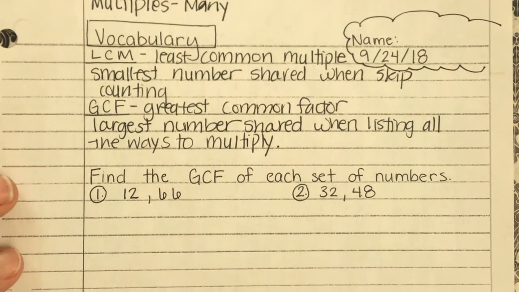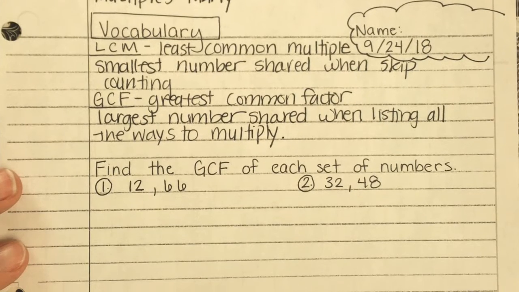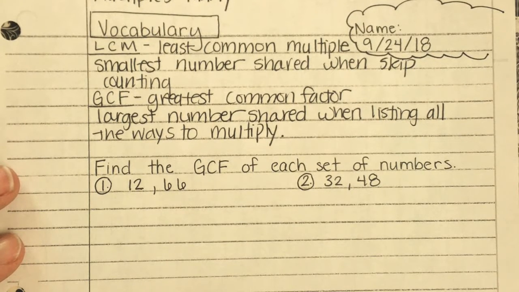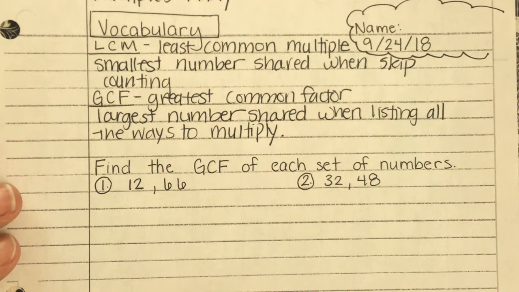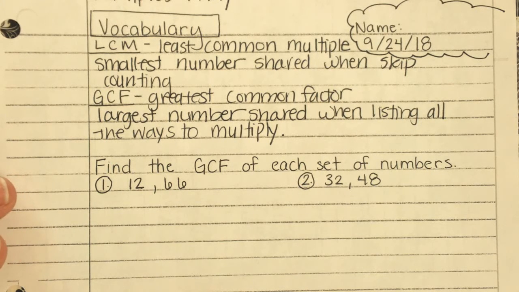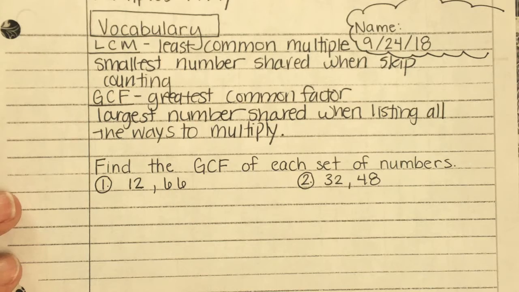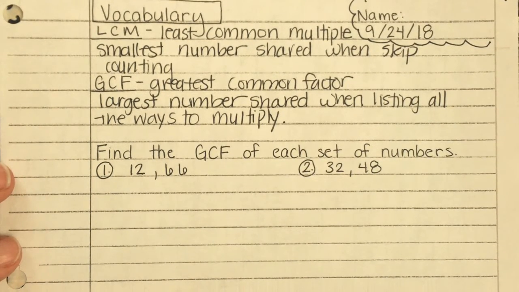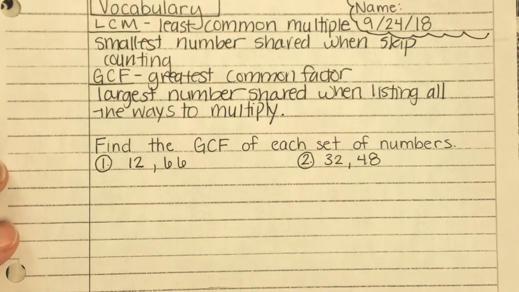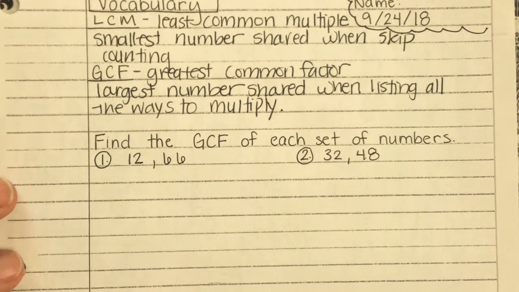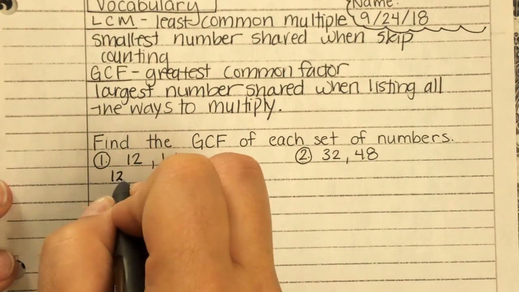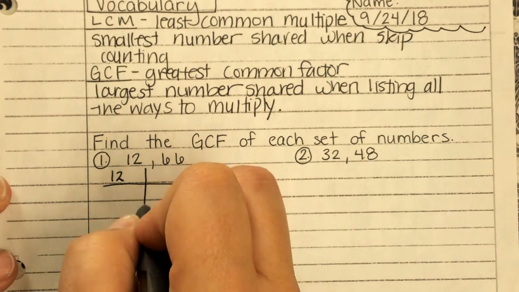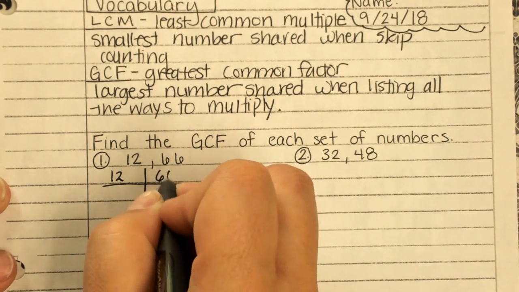So we're going to talk about how we use these and why we use these. And this is kind of a go back and review lesson because I realized once we got through fractions that we were missing a little bit of this. Okay, so we're going to start with finding the greatest common factor. So I have two numbers, 12 and 66. I'm going to make myself a T-chart.